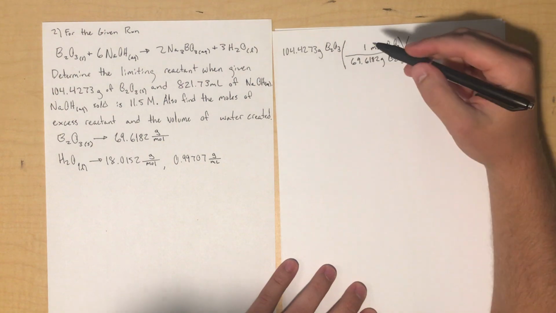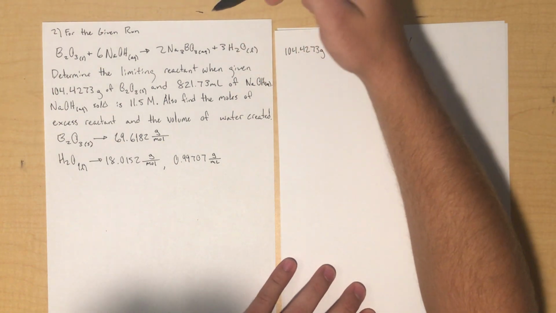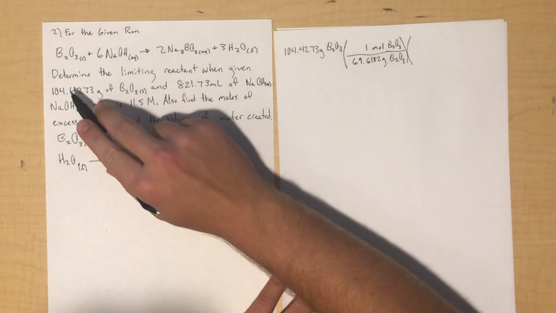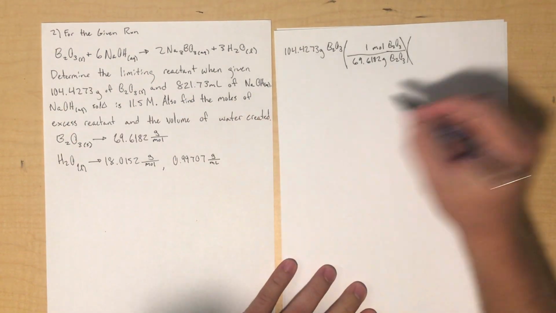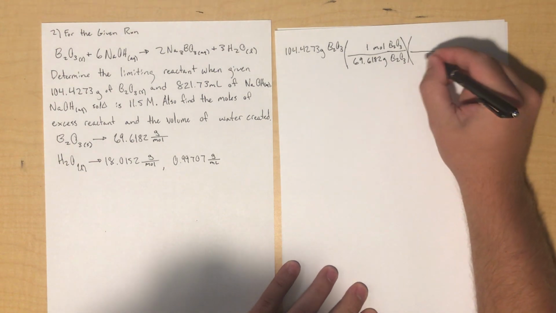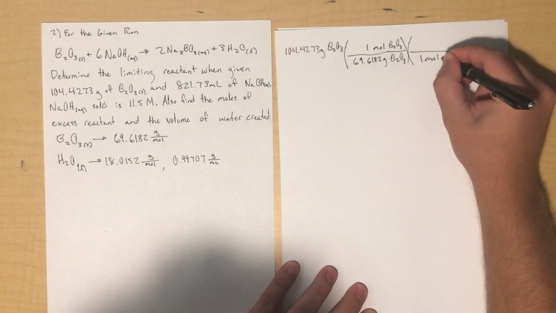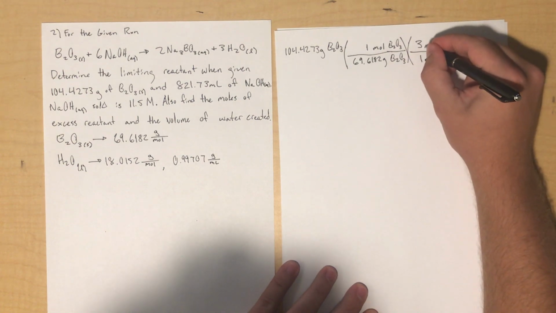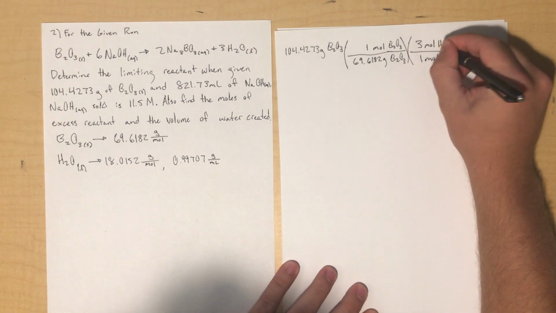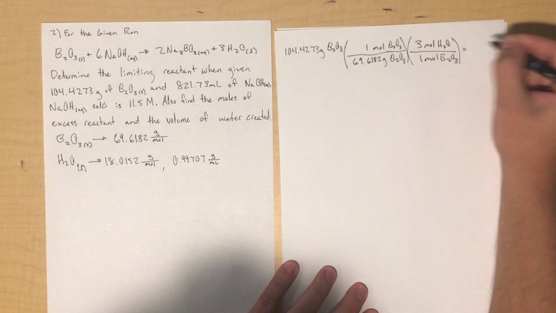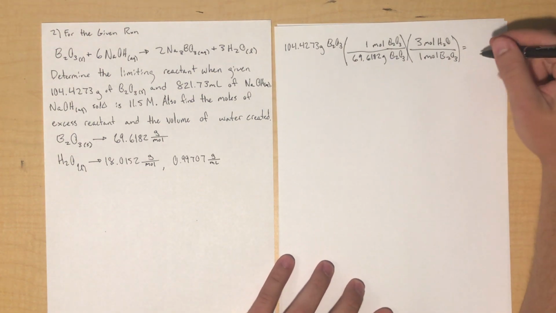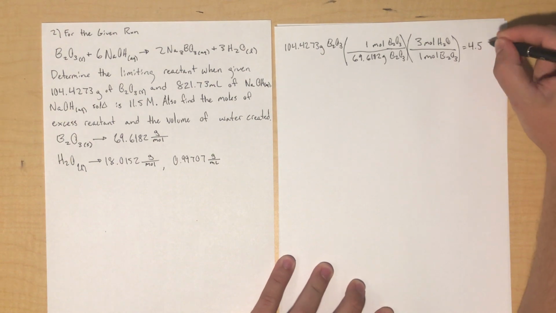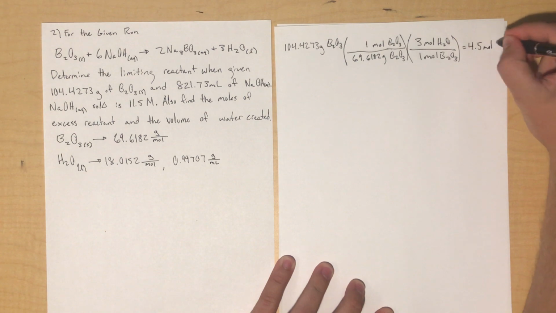So when we look at the ratio here, for every 1 mole of B2O3, we have 3 moles of H2O. And when you do this math in your calculator, you get 4.5 moles H2O.